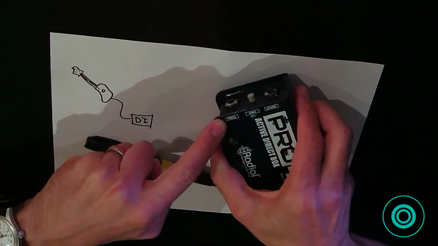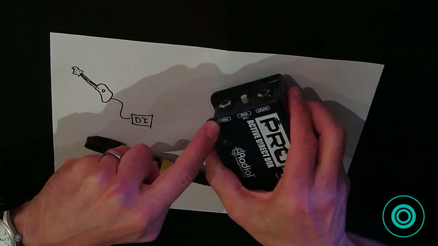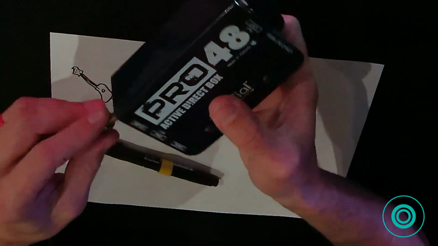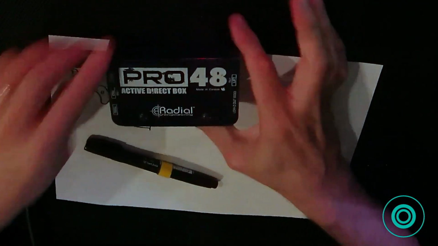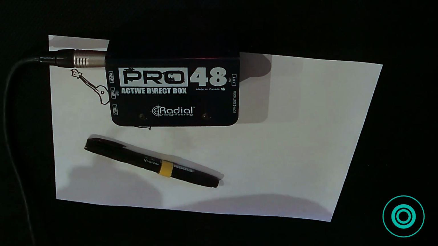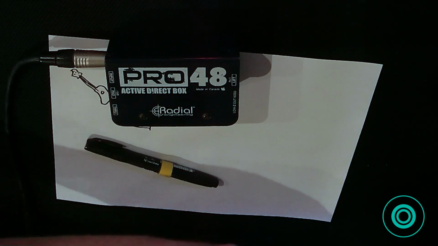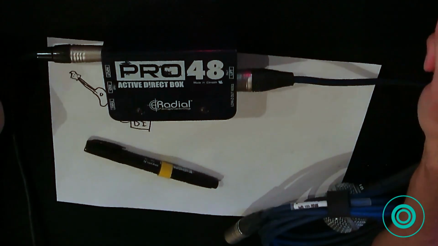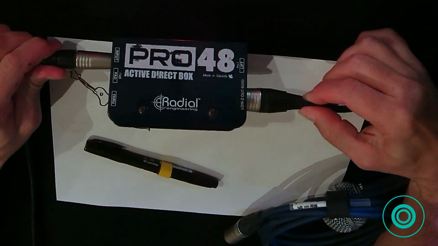It's got a through as well if you want to go to a bass cab or a bass amp. And it outputs XLR on the other side. Looks like that. So in this case, it'll be something like this. And then XLR on the other side. And then the signal chain will continue from here.